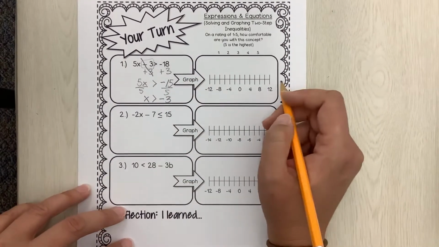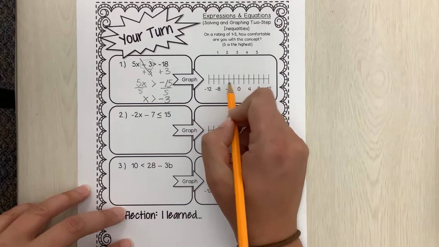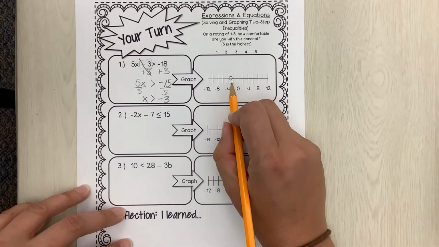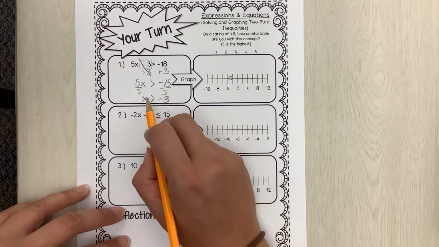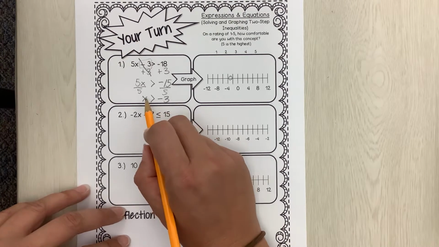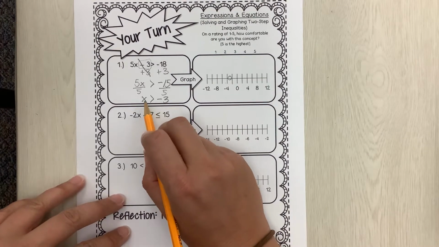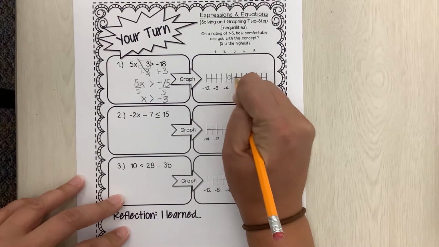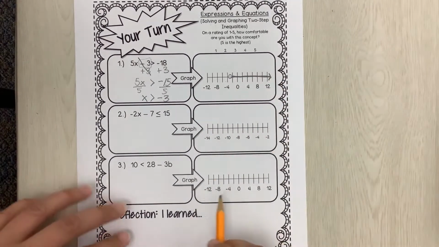So I'm going to find the negative 3. Well, if this is 0, this is negative 2, negative 4. It has to be between them. So I'm going to put my circle and I'm going to leave it open. Why am I leaving it open? Well, because it's not equal to. This is basically saying negative 3 is greater than negative 3? No, so that's why we leave it open. All right. And x has to be greater than negative 3, which means I'm going to go to the right on the number line. And don't forget your arrow to show that it could keep going.